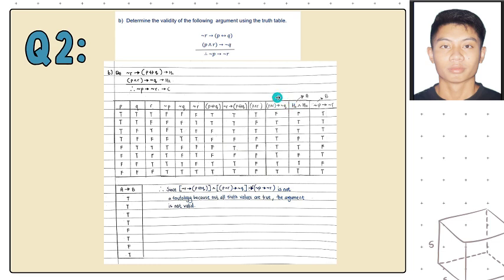So if it's true, false, it's going to be false. If it's true and true, it's going to return true. True, true again, true, and false, true, false, true, true, true, false, true, false, true and true, true, true and true again, true. And I label this as A because this argument is so long, so I have to simplify it with just A here.